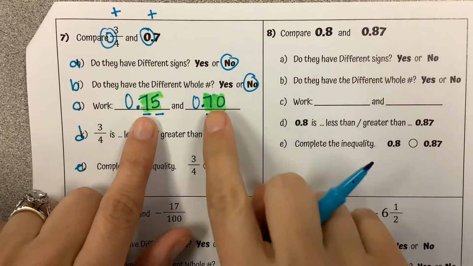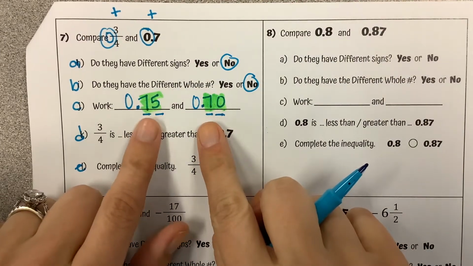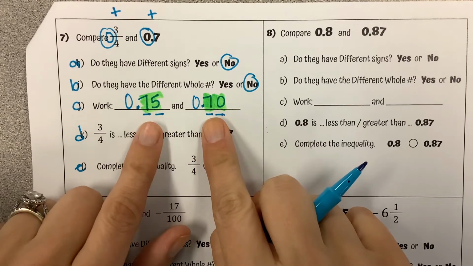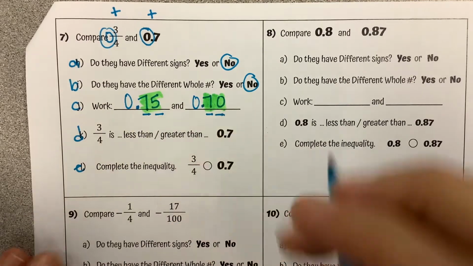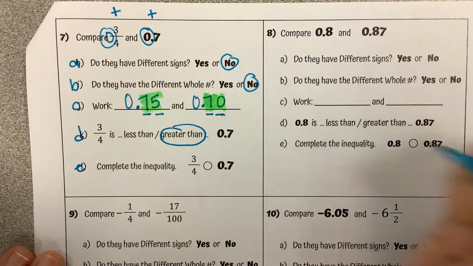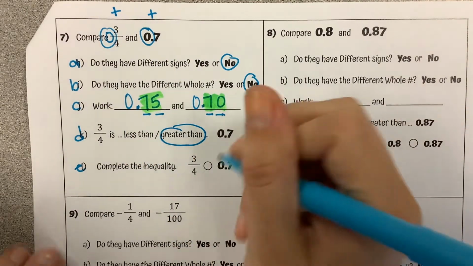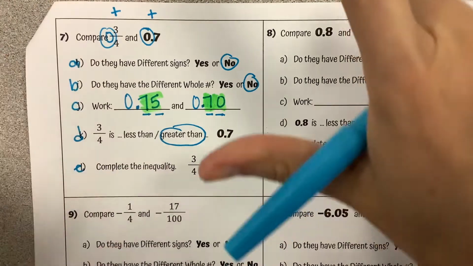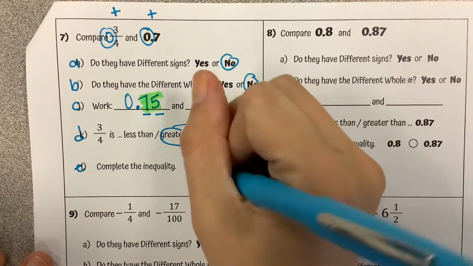So 75, they are positive. So 75 compared to 70, 75 is bigger than 70. So 75 is greater than 70. Greater than is on the right. Turn our hand. That is the inequality symbol.